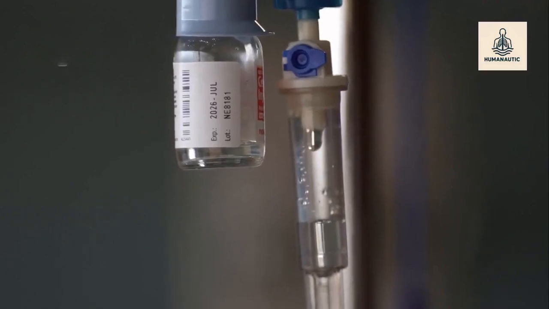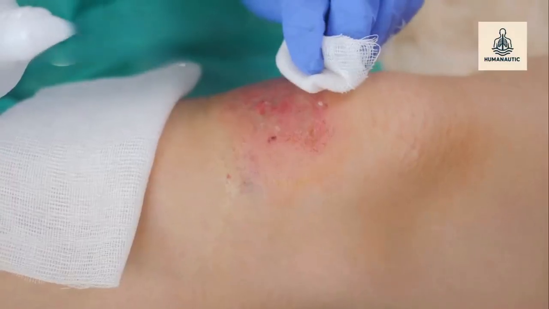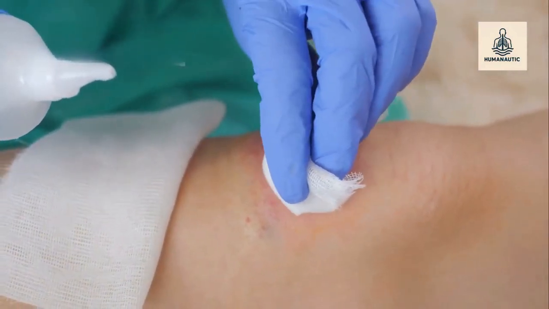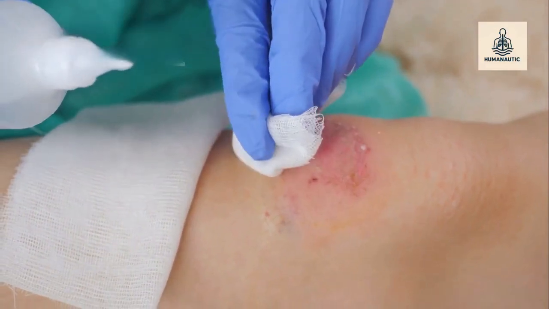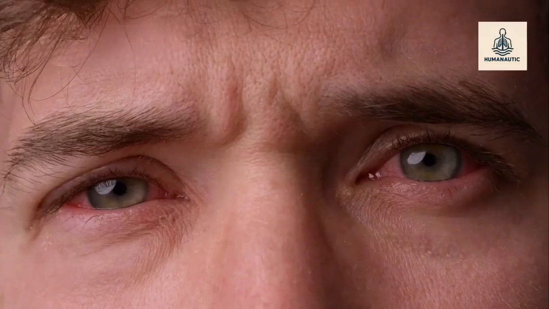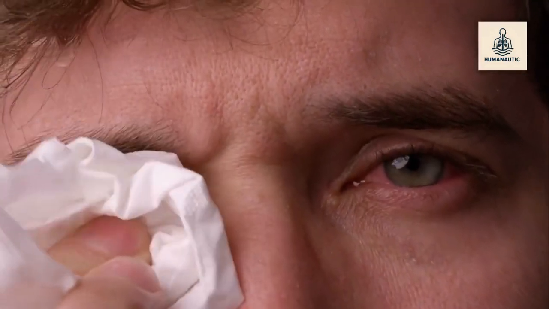Step-by-step procedure. Step 1. Incision. Make a small but adequate incision over the most fluctuant point. Always incise along skin creases for better healing. Step 2. Drainage. Allow pus to drain spontaneously. Gently apply pressure around the abscess.